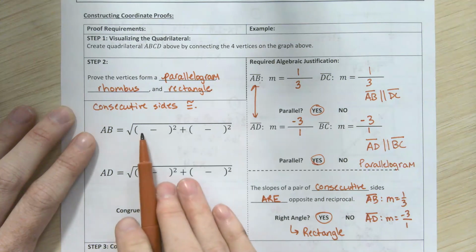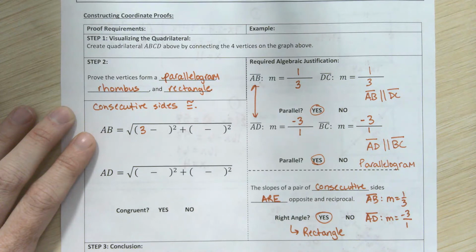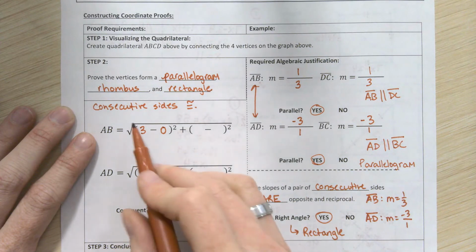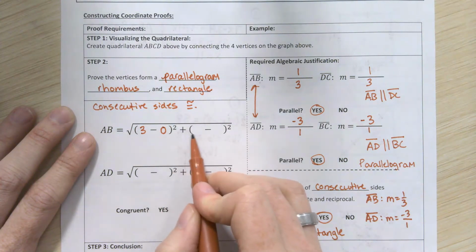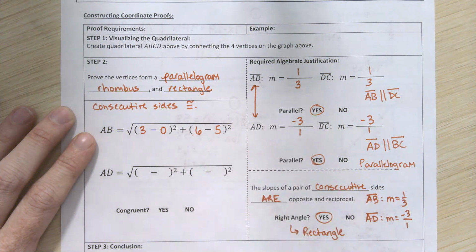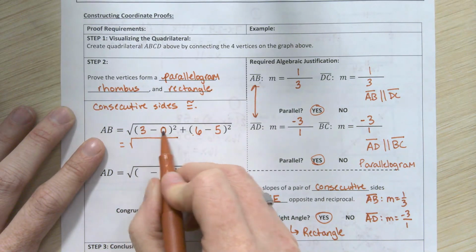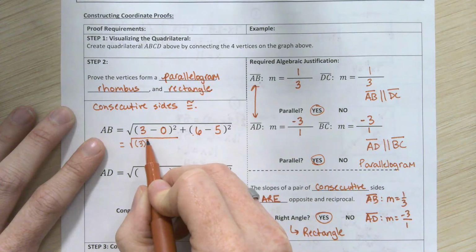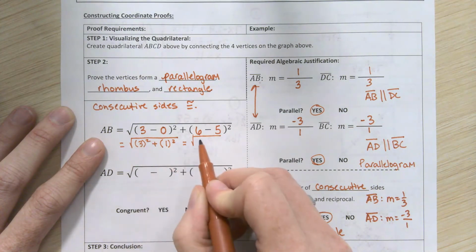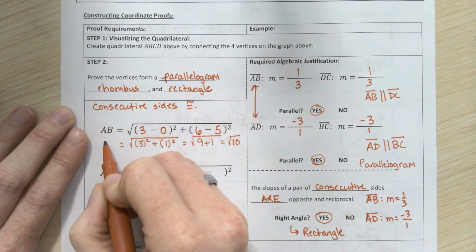If I'm looking for x2 first in my formula, that's going to come from point B and is equal to 3. We're going to subtract x1 from point A, which is 0. Remember that subtraction gets squared later, and then we're going to add on to that y2, which is 6, minus y1, which is 5. Some quick simplifying inside those parentheses first. 3 minus 0 is 3. 6 minus 5 is 1. Squaring is up next, so we end up with 9 plus 1, which is root 10 as the length of AB.